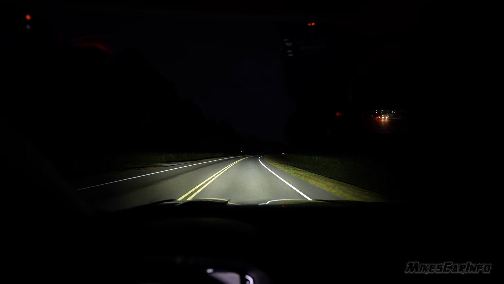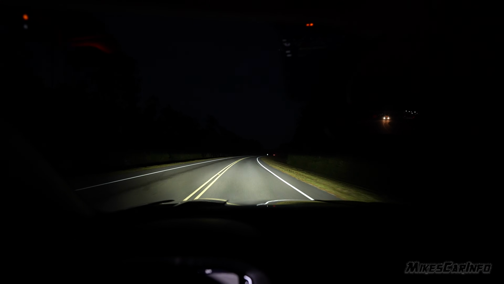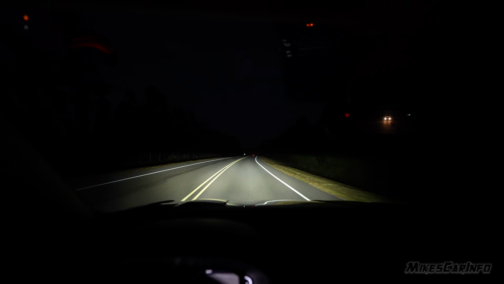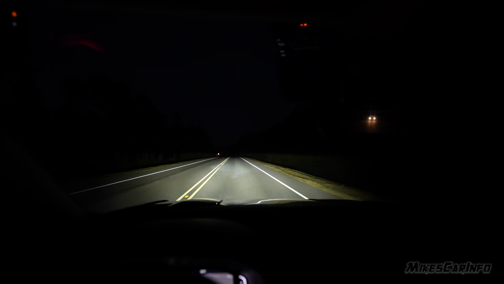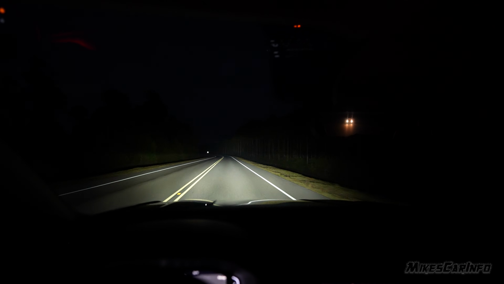Okay, so right now the low beams look adequate. I can see on the sides of the road. They're not super bright or anything, but they seem to be adequate. In the middle of the road, there's a tiny bit of patchiness, but considering we have 2 projectors and that's it, it's fine. All right, let's go to the high beams.